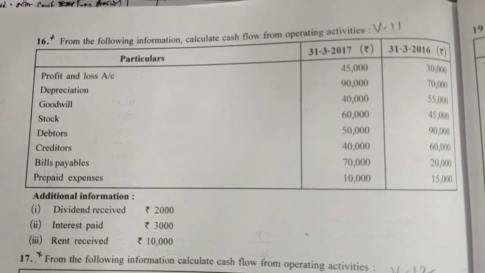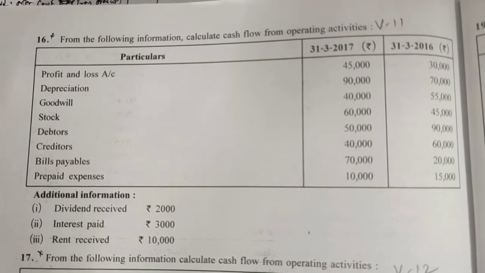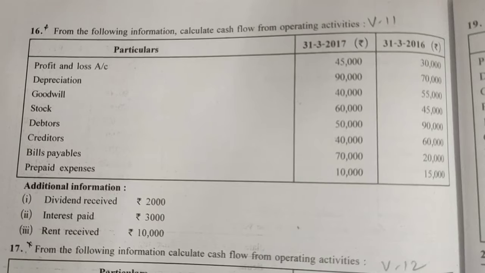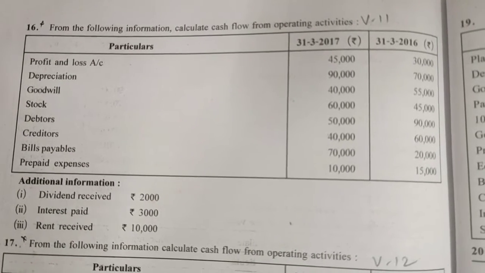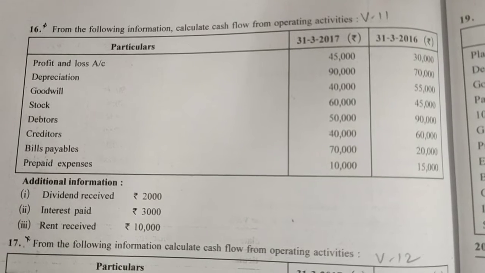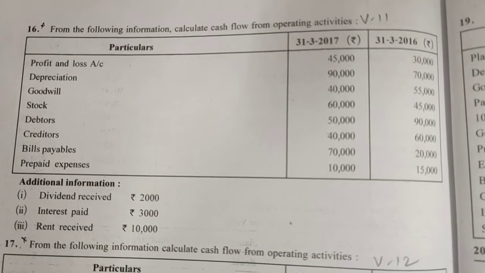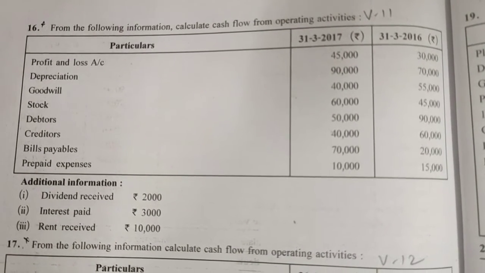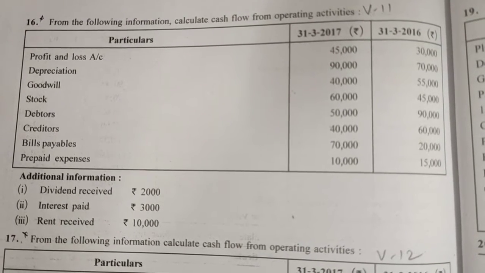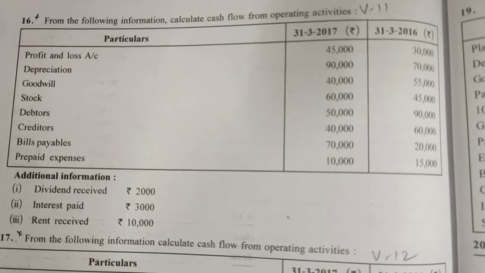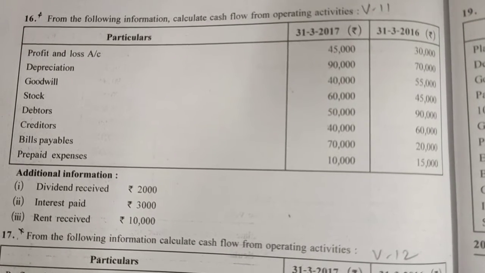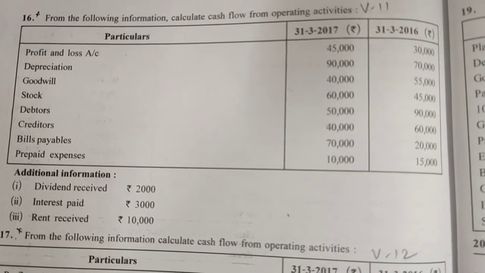Profit and loss account 45,000 and 30,000. So there is an increase in profit by rupees 15,000. Depreciation 90,000 and 70,000. So in the previous year it was 70,000, this year it is 90,000. So there is an increase of 20,000 in depreciation. That means depreciation written off during the current year is rupees 20,000. Goodwill, in the previous year it was 55,000, now it is 40,000. So goodwill written off is rupees 15,000.